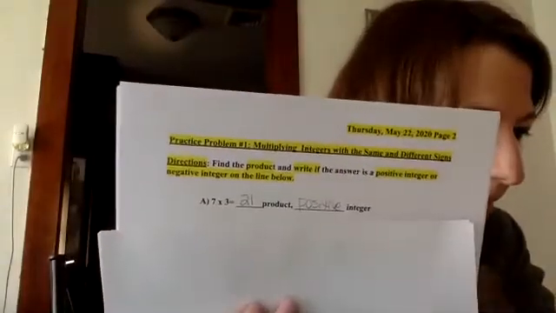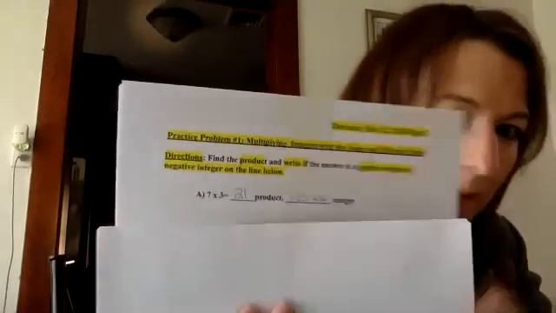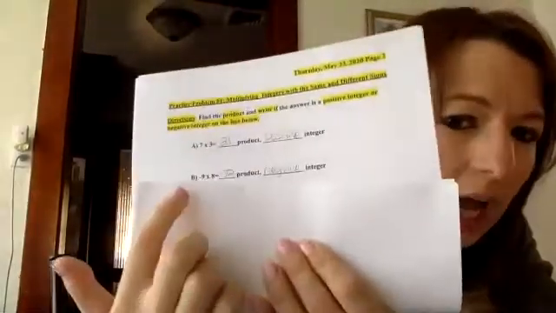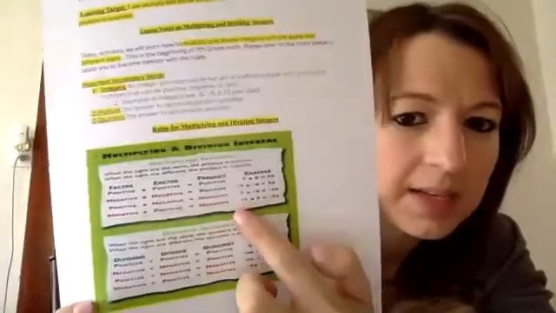So here we go. Now, we're going to move on here. The next question, we have a negative 9 times 8. We know that when we have a negative times a positive, if we look on this chart, a negative times a positive gives me a negative.